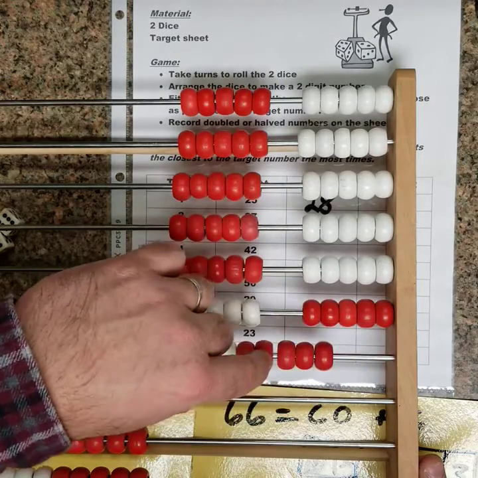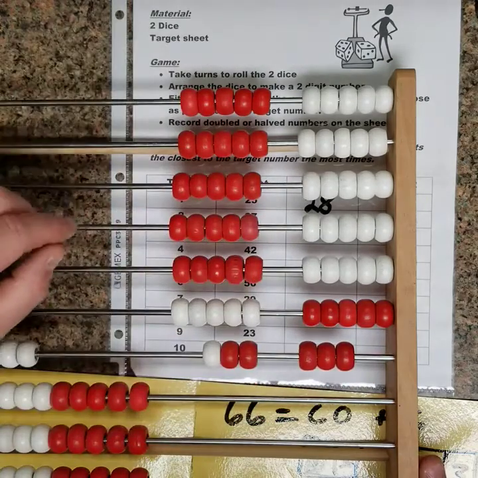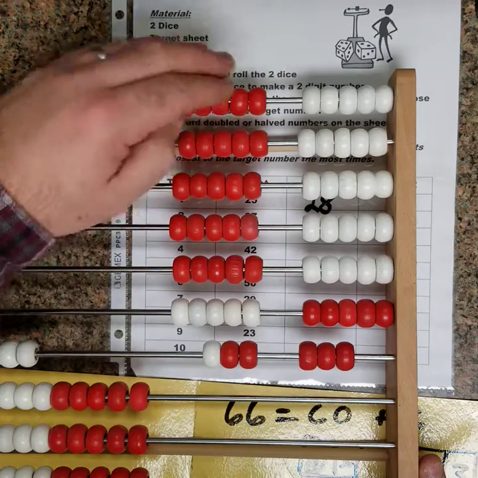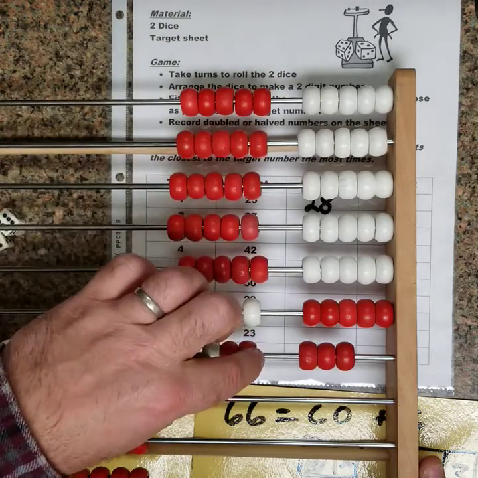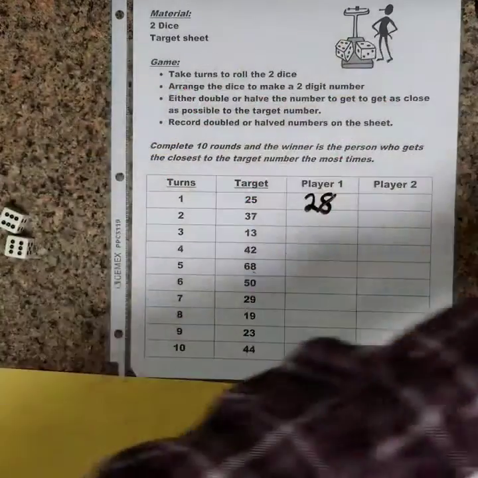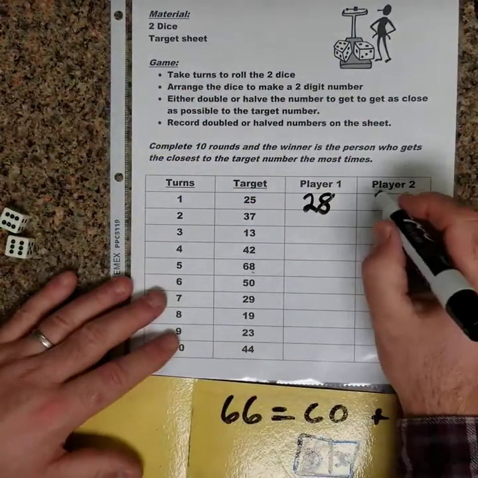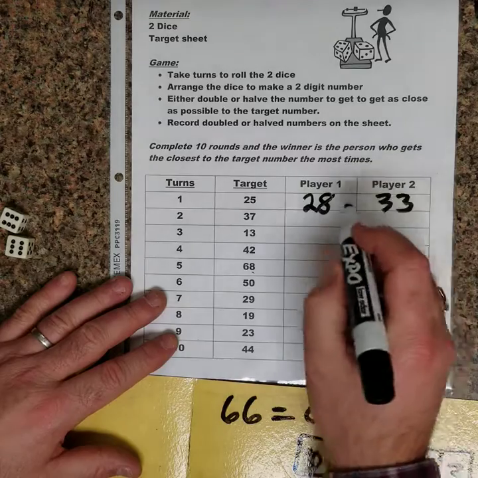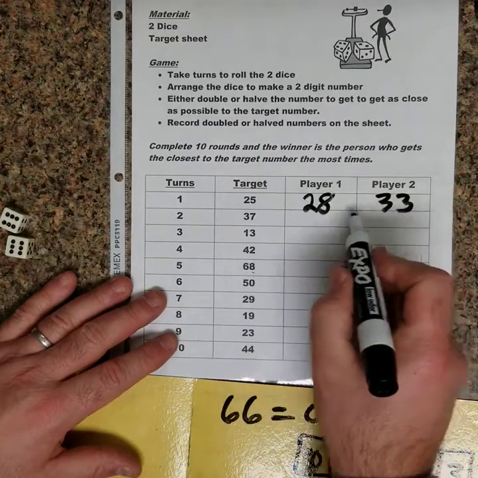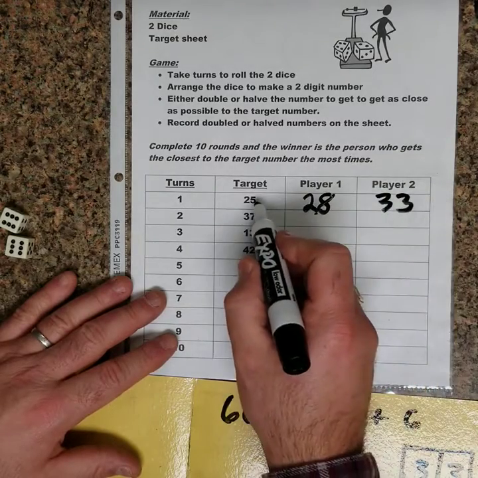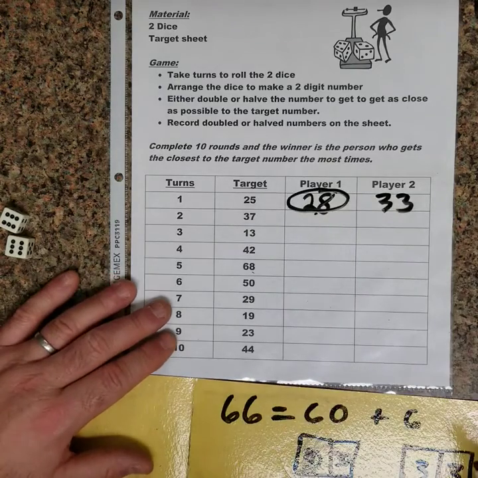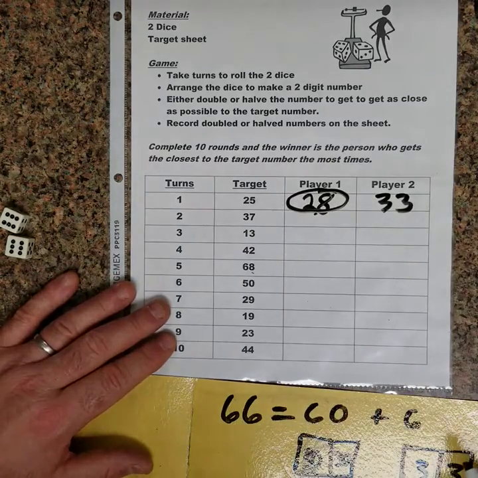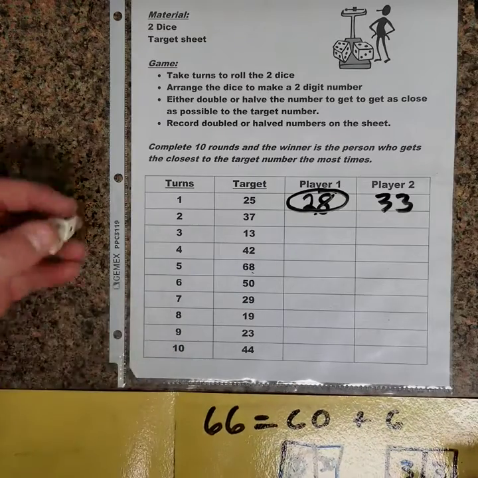Take it and share it equally. So, what do we have? 10, 20, 30, 3. Now, 33 is larger than 28. On the way to 25, player 1 gets a point. Okay? Roll again.